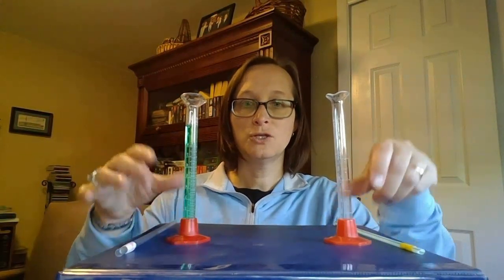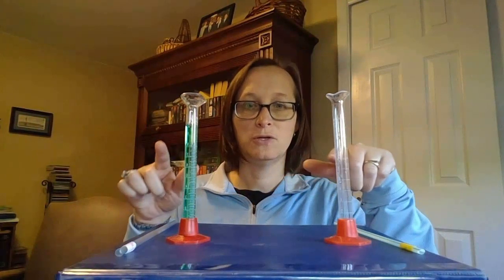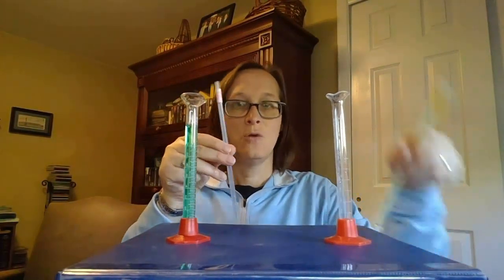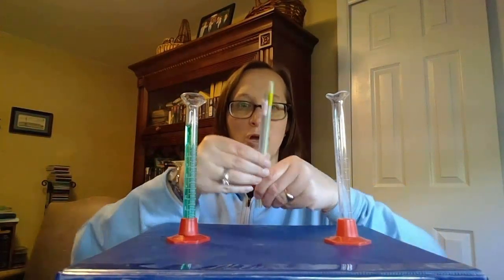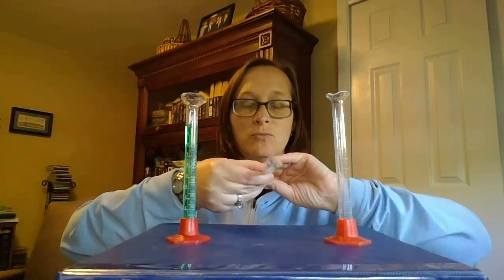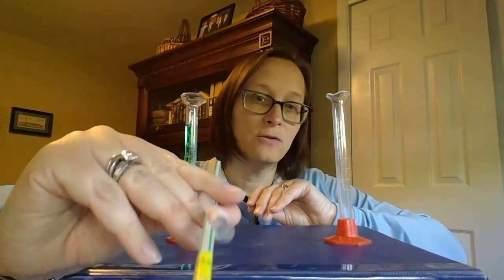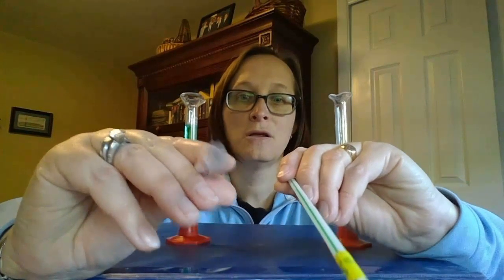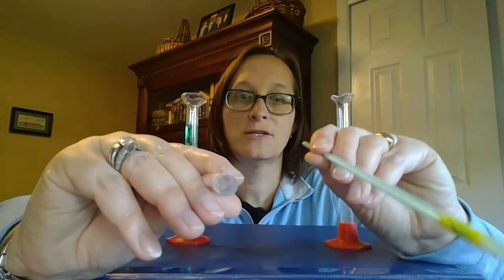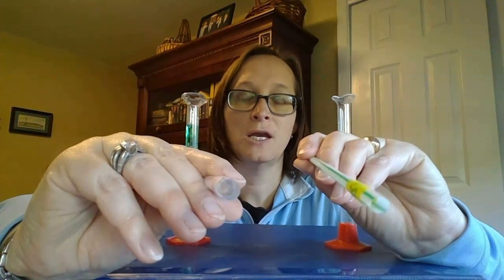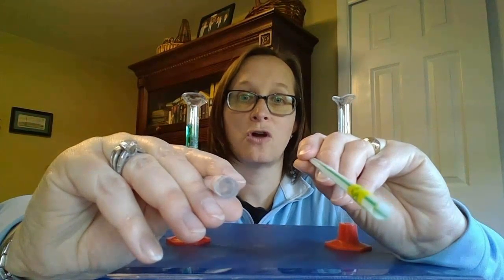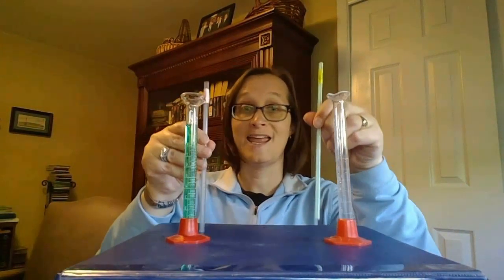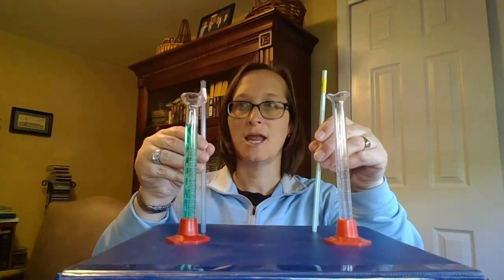And then we're going to start transferring between the two graduated cylinders. I have 2 straws. One straw is fatter than the other straw. Hopefully you can see that, and I move it a little bit closer. This one here is fatter, and this one over here on my right is the thinner straw. Because they have different diameters, something interesting happens.